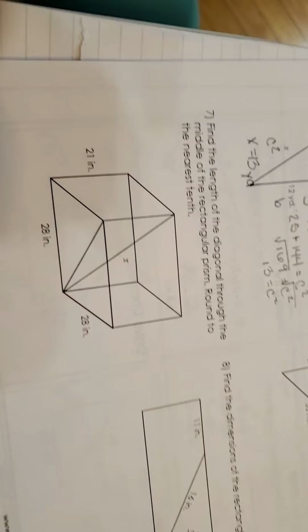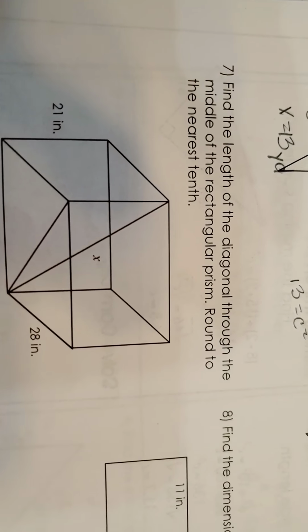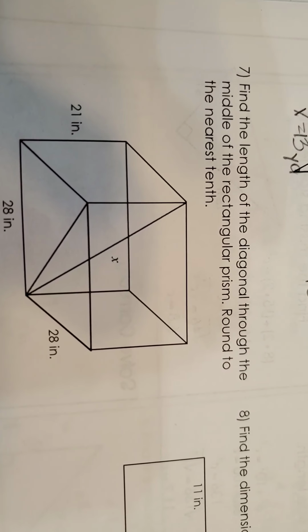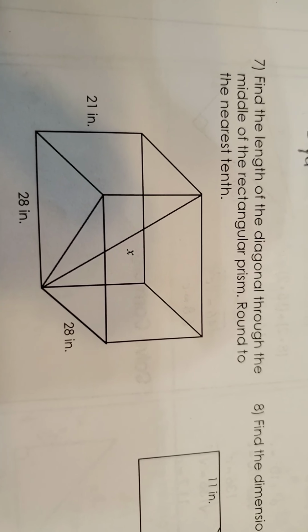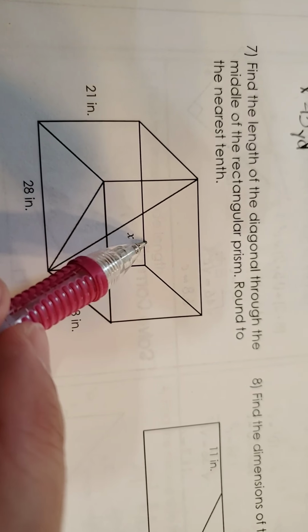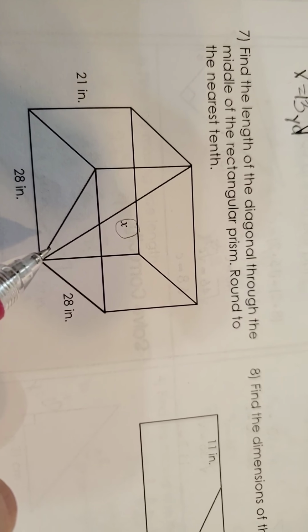Last one we're going to do is 7. So 7 looks tough, but it's really not. It's asking us to find the length of the diagonal through the middle of the rectangular prism. So we're still looking for x. All right. Easy.